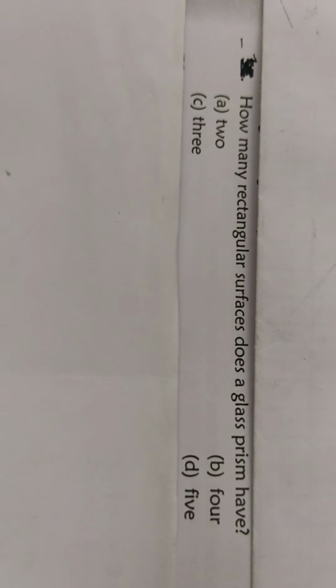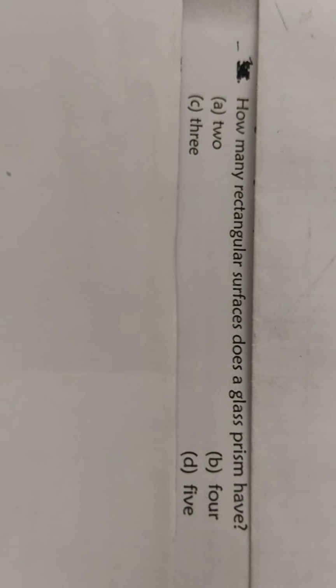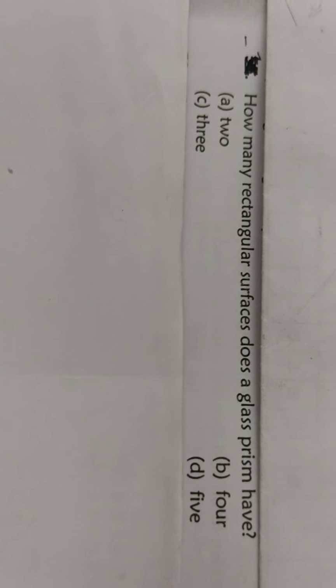So a glass prism, or triangular glass prism, has top and bottom as triangular in shape, and the lateral surfaces are rectangular, which are 3 in number. So C, 3, is the correct option because the 3 lateral surfaces are rectangular in shape.